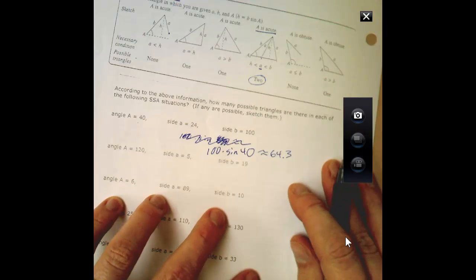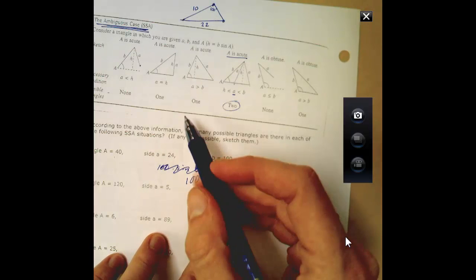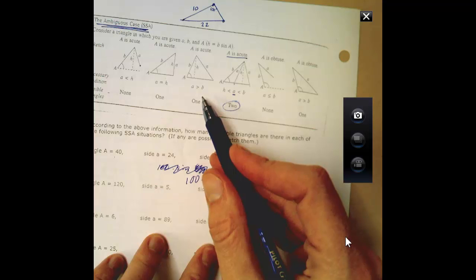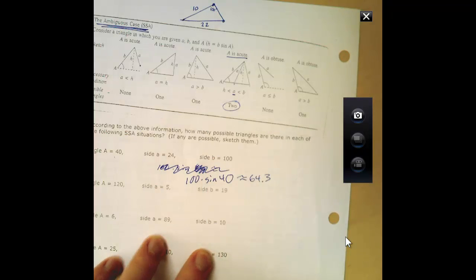For this one, acute angle, A is greater than B, so maybe we're automatically there. Okay, so that's one possible triangle. There's no other way to do it.